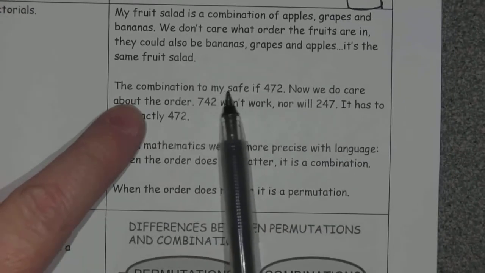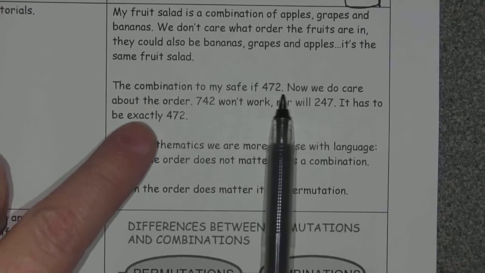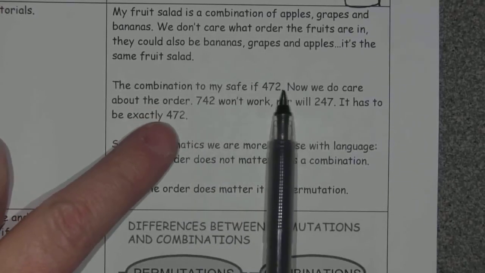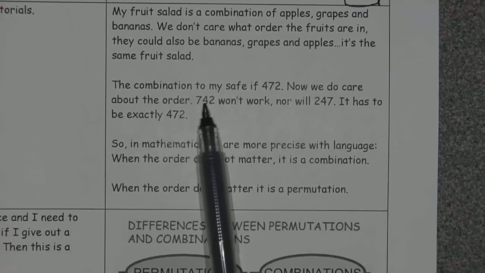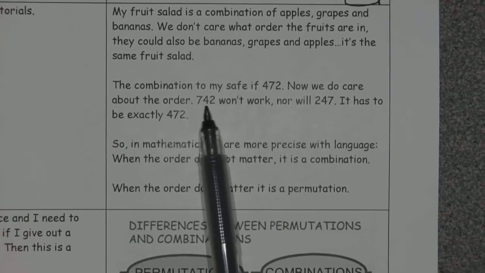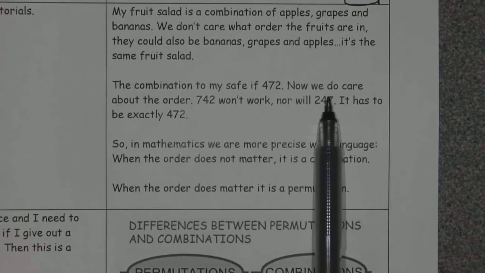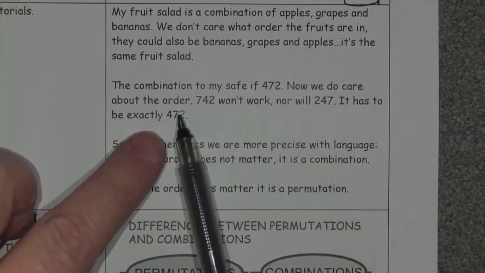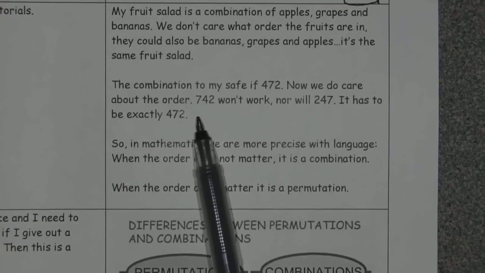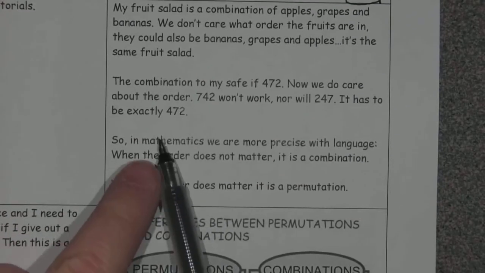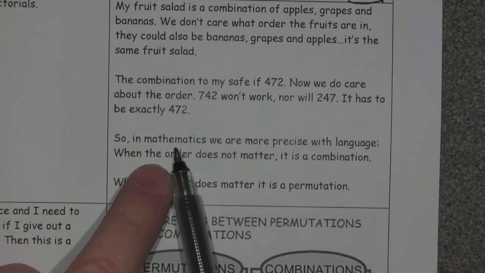What about if the combination to my safe is 472? Now do we care about what order those numbers are in? Because 742 won't work even though I use the same numbers. And 247 won't work even though it's the same 3 numbers. It has to be exactly 472. So in math, I skipped a problem, didn't I? Sorry. So in math, we are more precise with our language.